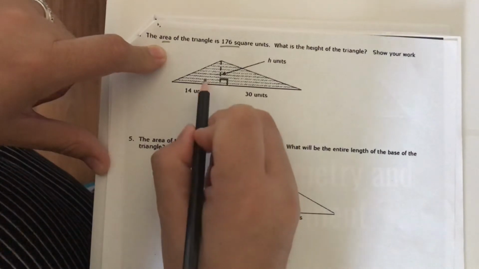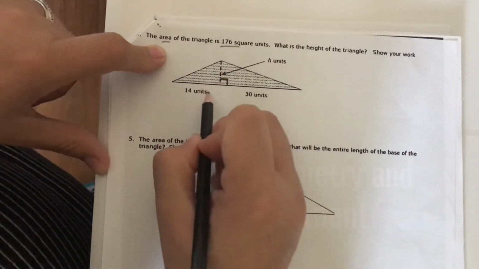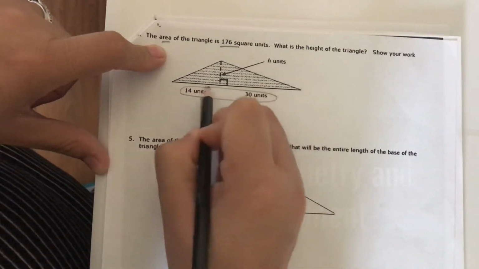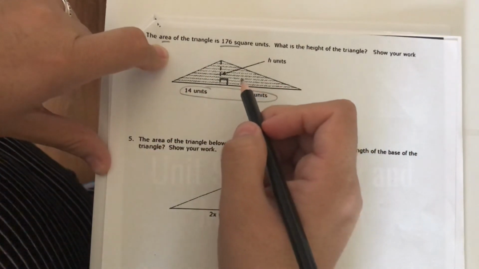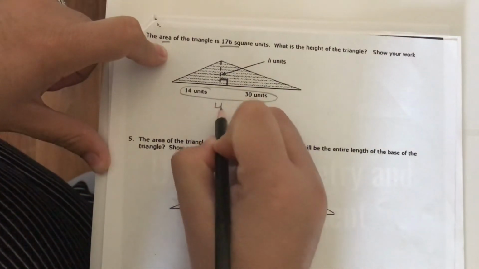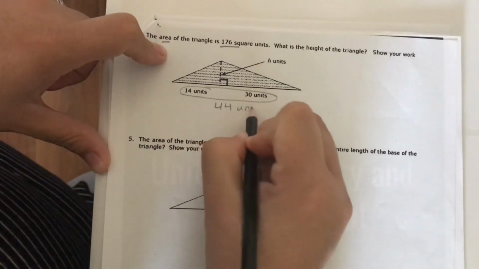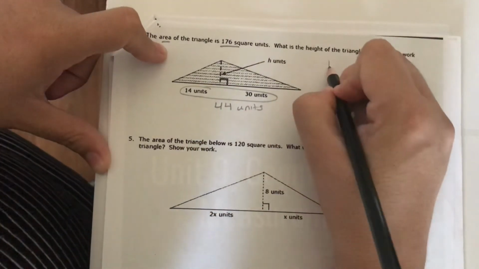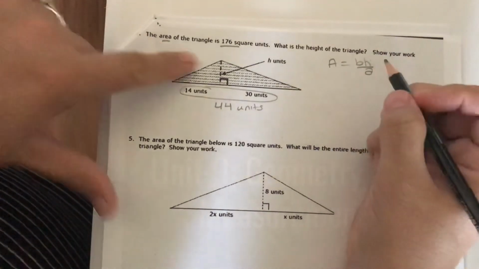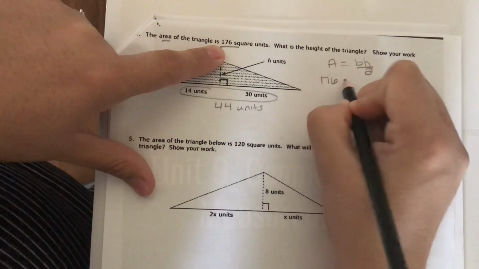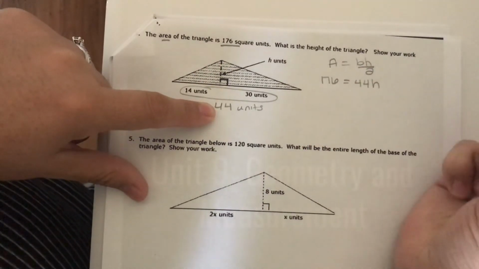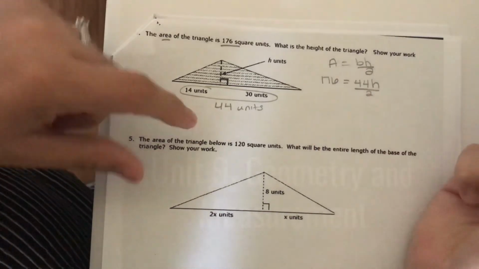They tried to trick us here, so we could use 2 different triangles. We don't have to do that. We could use one big triangle and we could just combine these together. So you can have a base of 44 units. So you could just use one formula. Area equals base times height divided by 2. The area is already 176. The base is 44. I don't know what my height is, but I know I have to divide by 2.